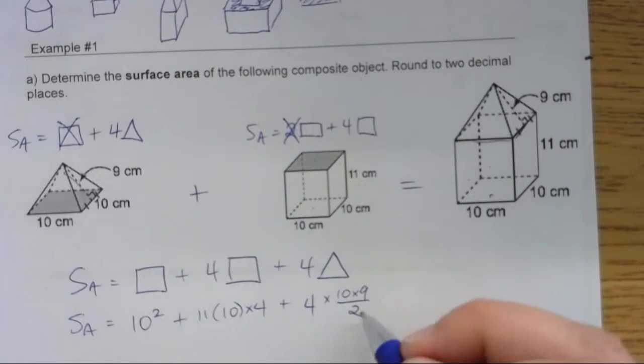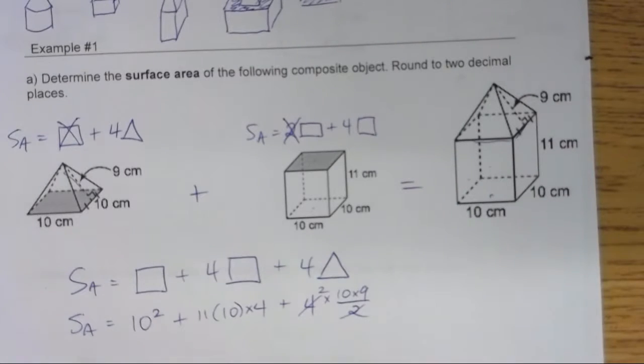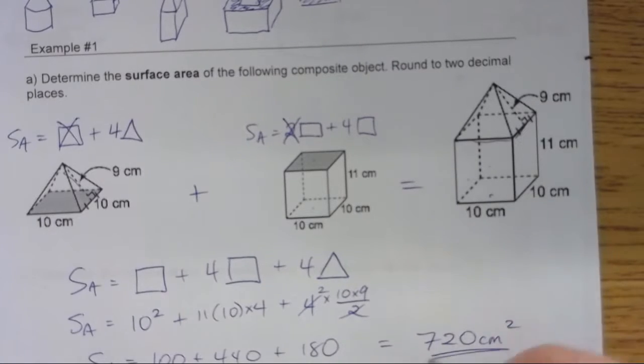And I like to make my life a little simpler. 2 goes into 4 twice. There we go. I can probably do most of this in my head. That's 100 plus 440 plus 180. And then when I add all that together, fairly simple one, I get 720 centimeters squared.